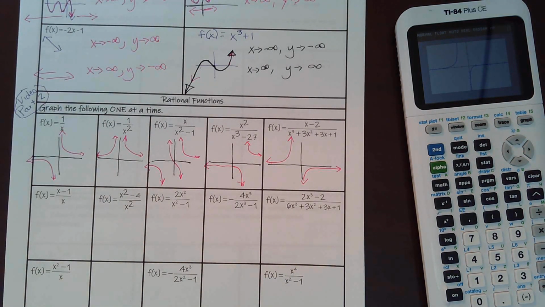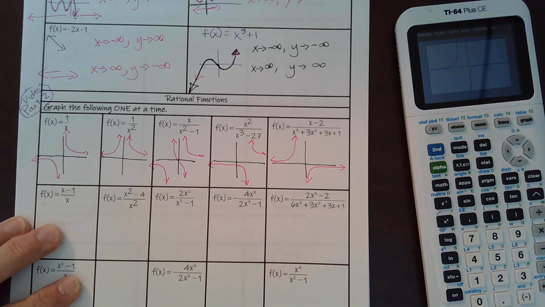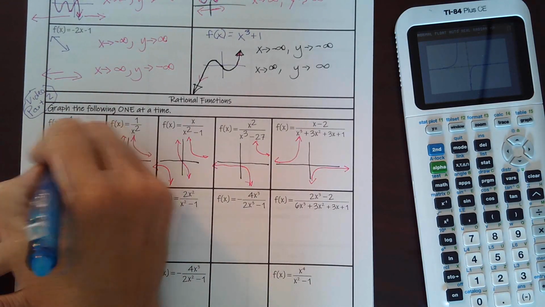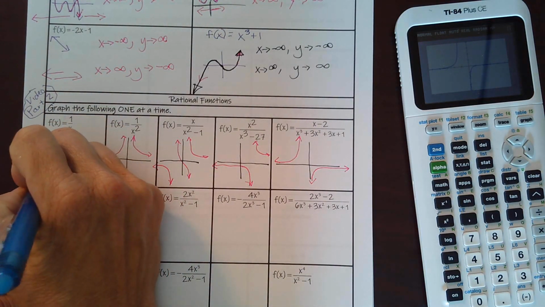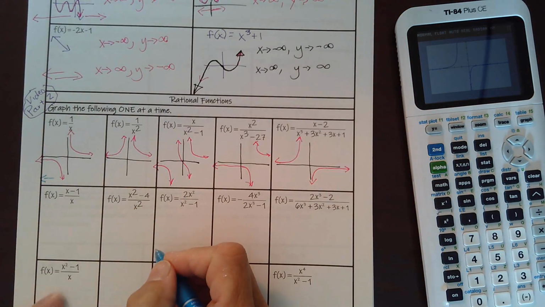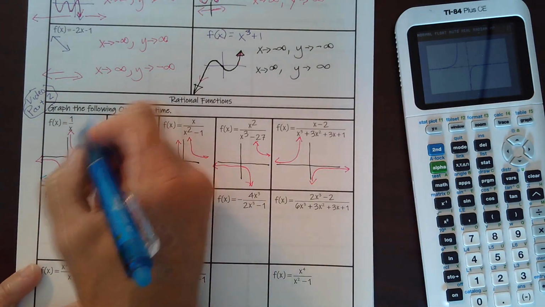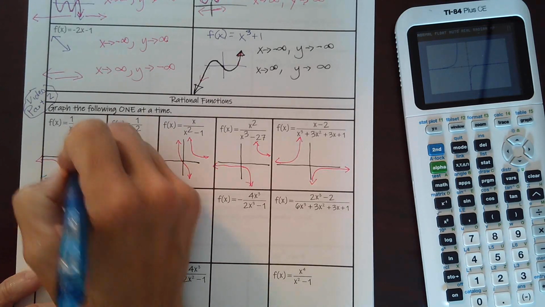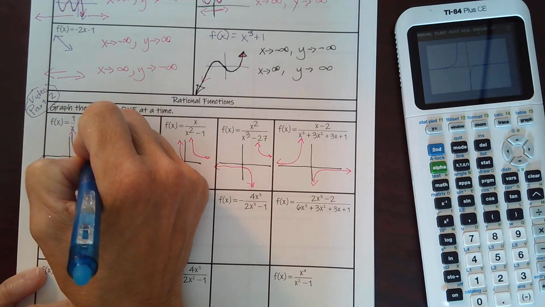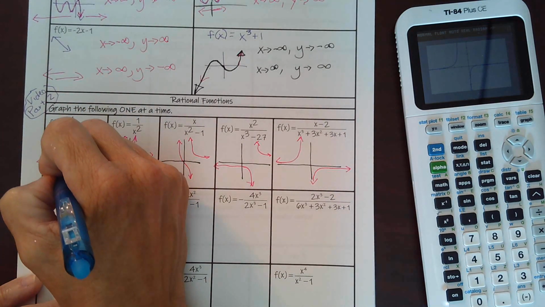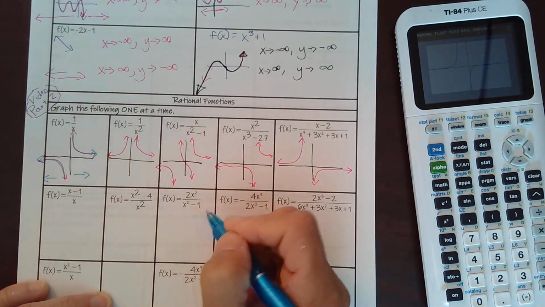So if we take a look at this particular graph, looking at this one, as you move away from the origin in the negative x direction, and you move away from the origin in the positive x direction, what do you notice about the y values?